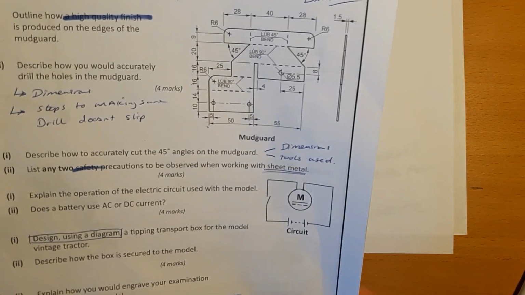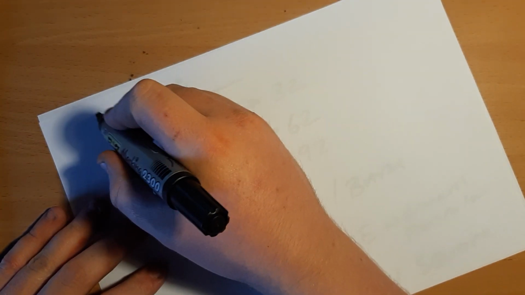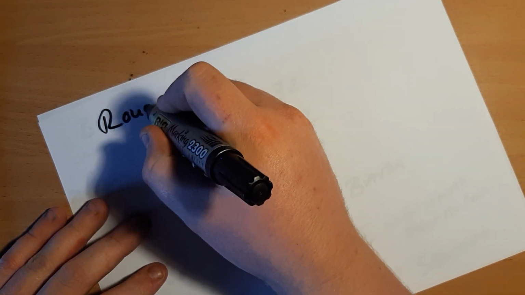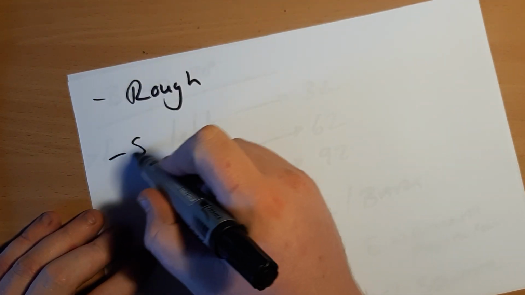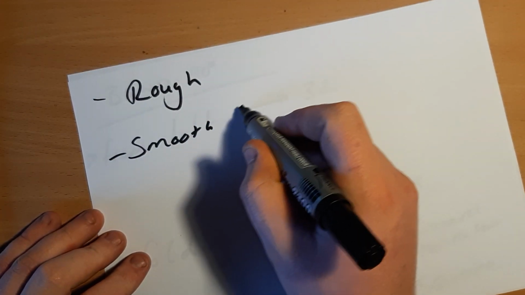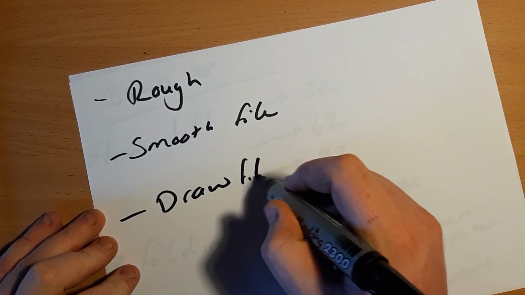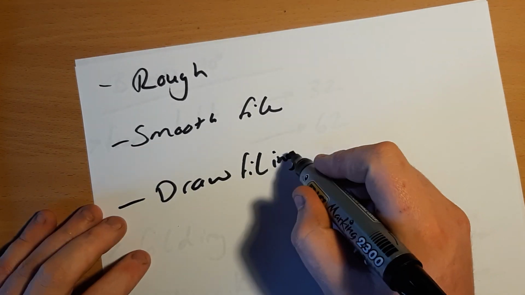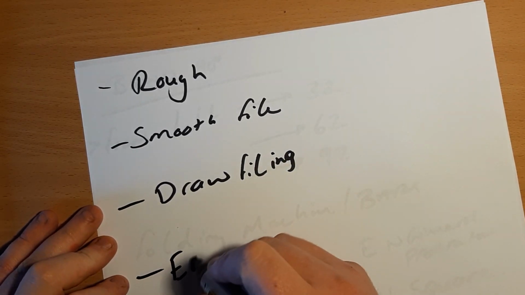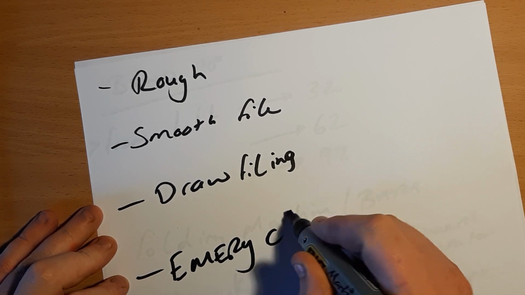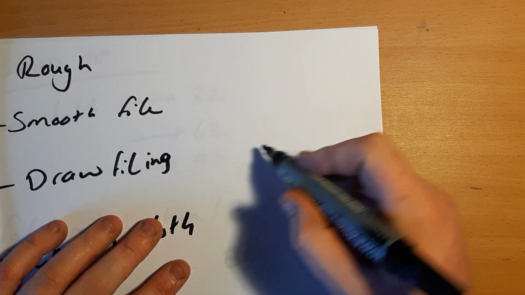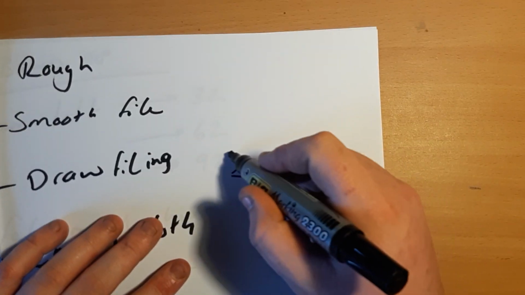So how do you get a high quality finish on the edges of the mudguard? A lot of people had this right. First of all, you start off with the rough file, then you go to the smooth file, then you go to what you call draw filing. I'll draw it in a second. Everyone's been doing it, but you mightn't know it as draw filing. And then your emery cloth. Draw filing is where you have a piece like this.